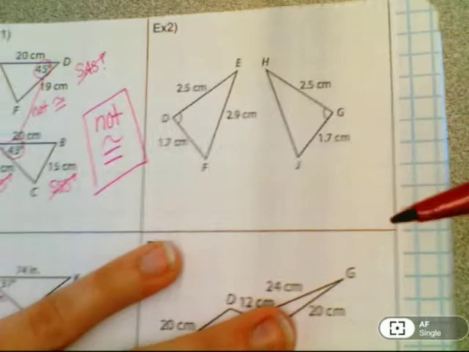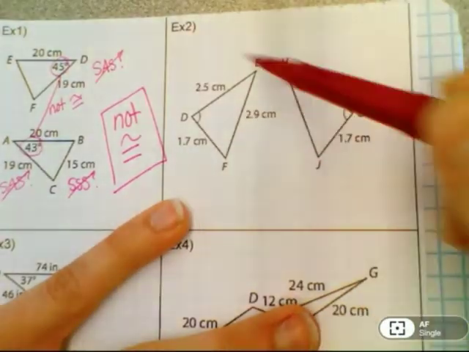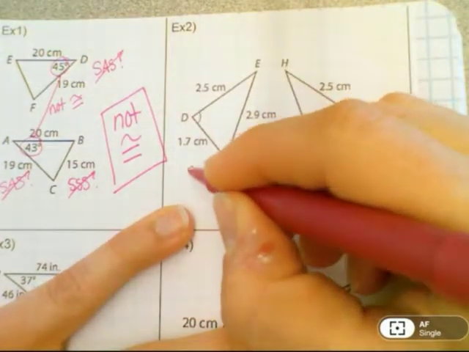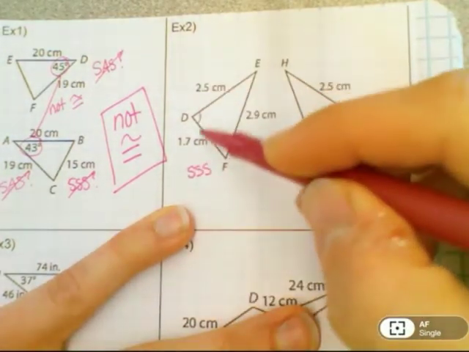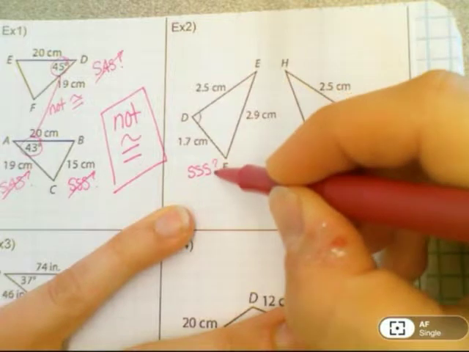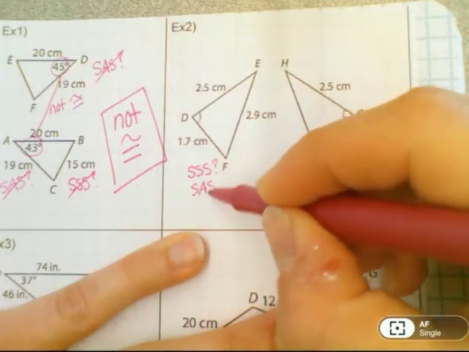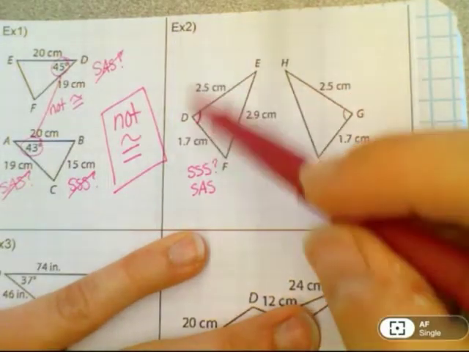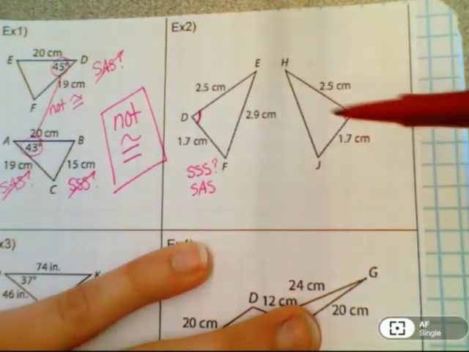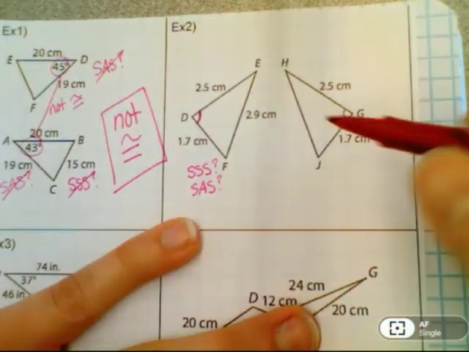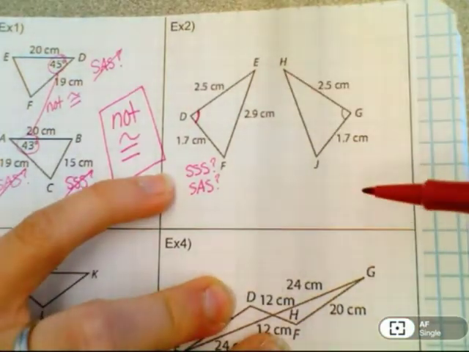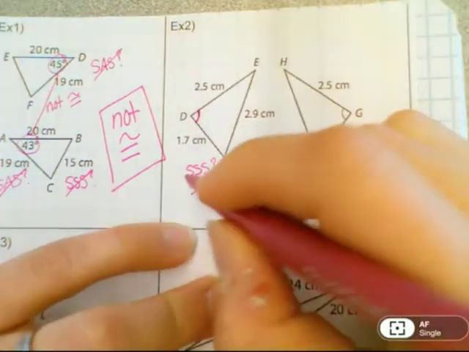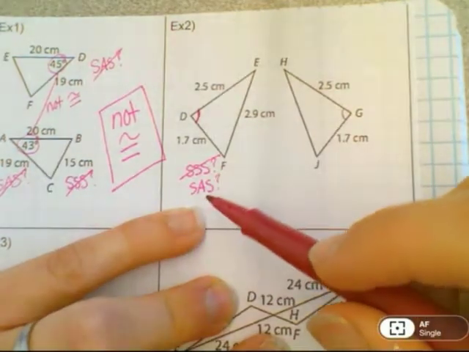Let's look at example 2. I have lots of information here. I have side, side, side. I have 3 sides. I also have side, angle, side. So I'm going to put question marks because this isn't settled. I have side, angle, side because I have this marked angle. And even though it doesn't tell me how many degrees, I might see a similarly marked angle over here. So these are the options. When I look over here for side, side, side, I don't have a 3rd side. So side, side, side won't work. Maybe side, angle, side will.